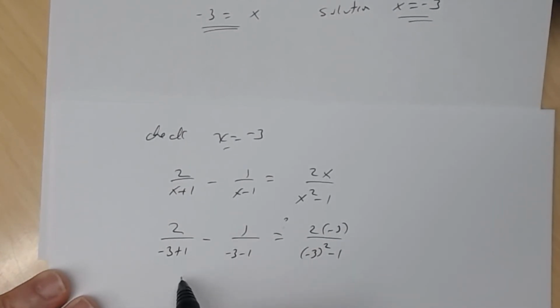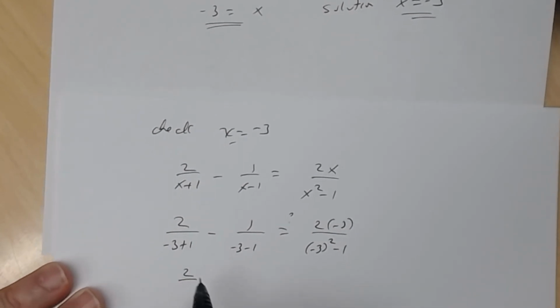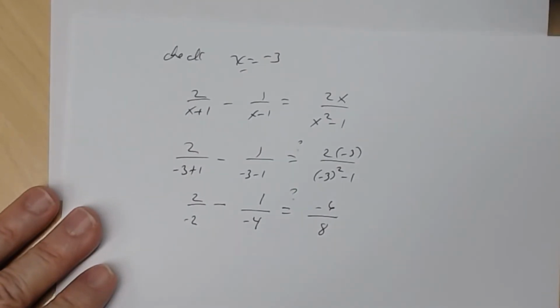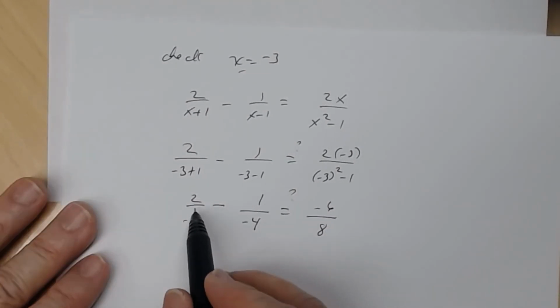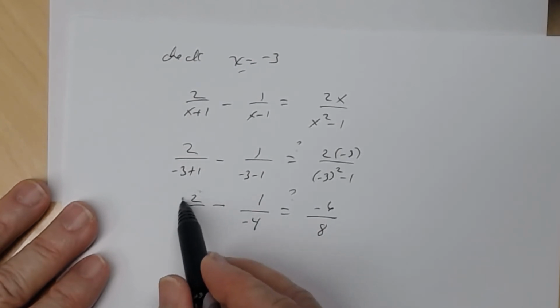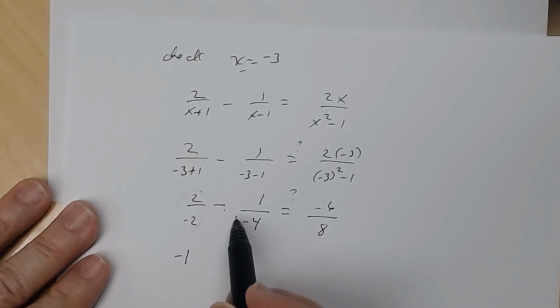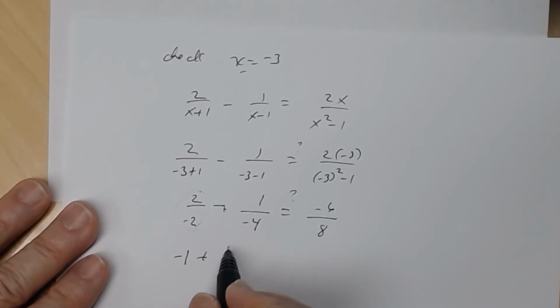So then this becomes 2 divided by a -3 plus 1, which is -2, minus 1 divided by -3 and a -1, which is -4, equal, so I want to see this side is equal to that side. 2 times a -3 is a -6. A -3 squared is 9. 9 minus 1 is 8. Okay, so that's what I get here. Now 2 divided by -2 is a -1. I am subtracting a -1/4. Subtracting a -1/4 means adding a +1/4.